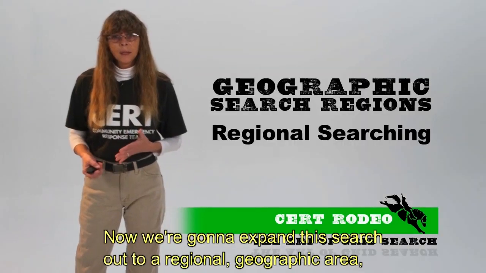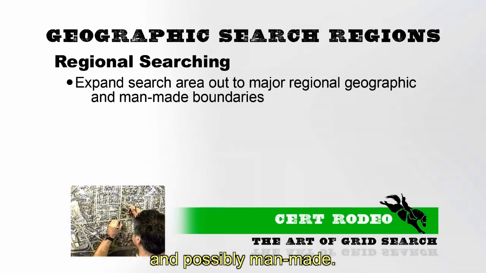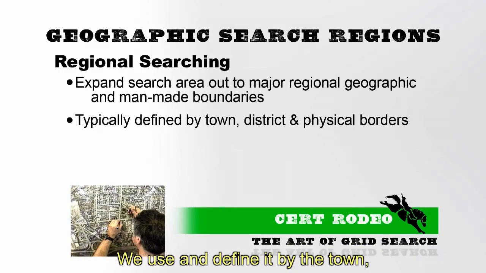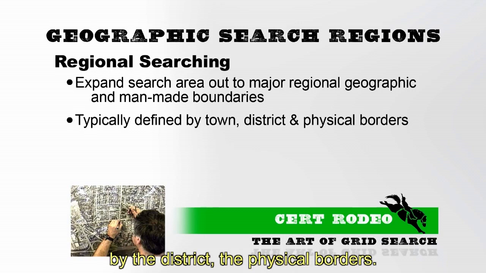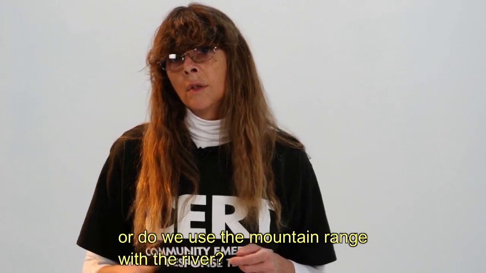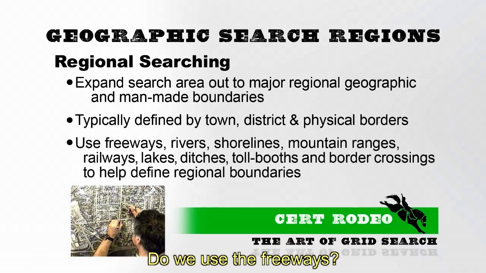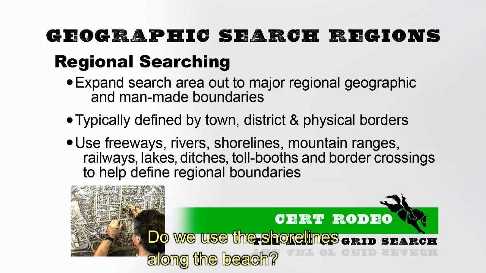Now we're going to expand this search out to a regional geographic area, possibly man-made. So what do we use? Do we define it by the town, by the district, or physical borders? Do we use a square block, or do we use the mountain range with the river? Do we use the freeways? Do we use the shorelines along the beach?